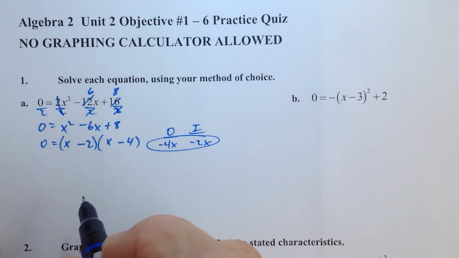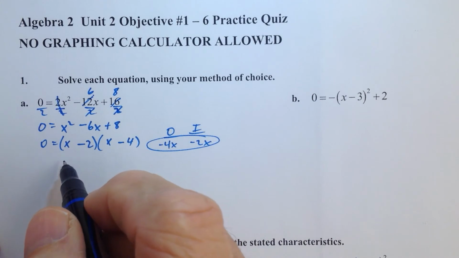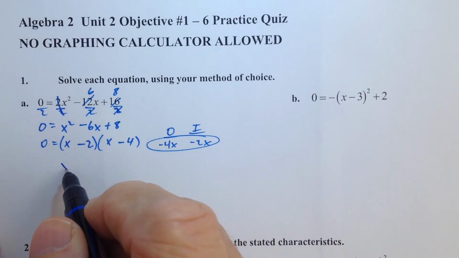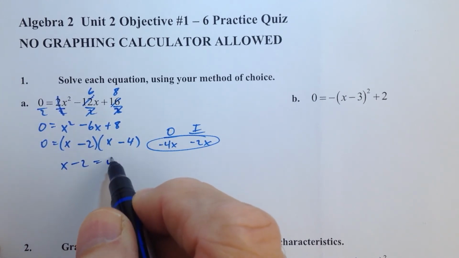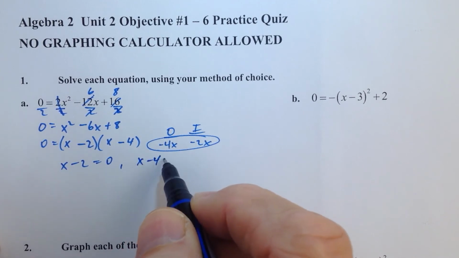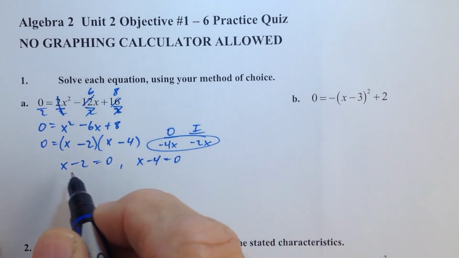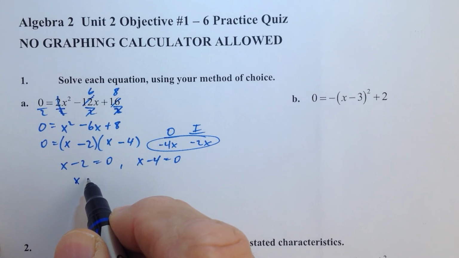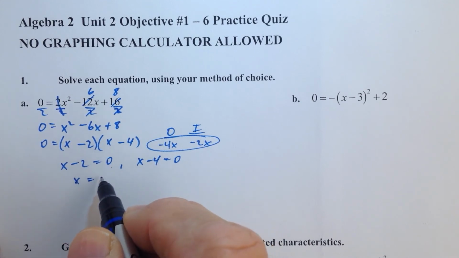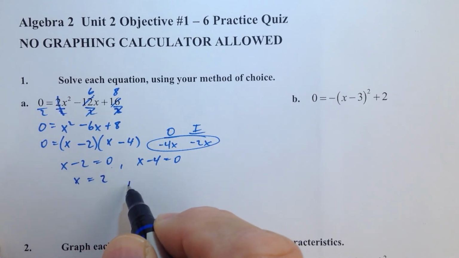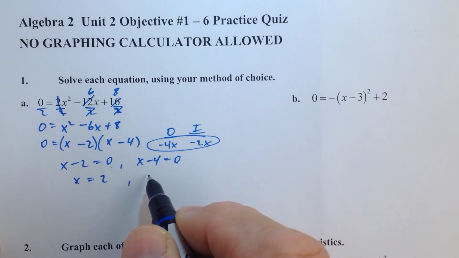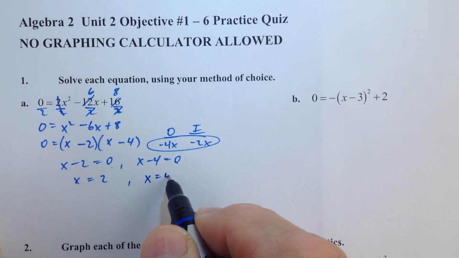So in solving an equation, now that I have the right side factored, I'm going to go ahead and set each factor equal to 0. And by setting each factor equal to 0, I can solve each individual equation, adding 2 to both sides. In this first one, we get x equals 2, and then adding 4 to both sides. In this one, we get x is equal to 4.